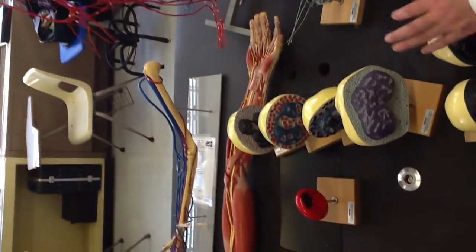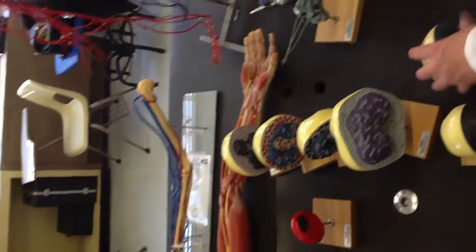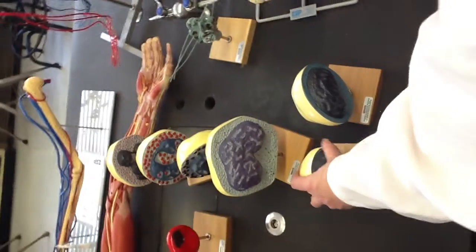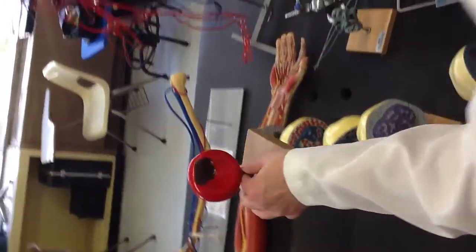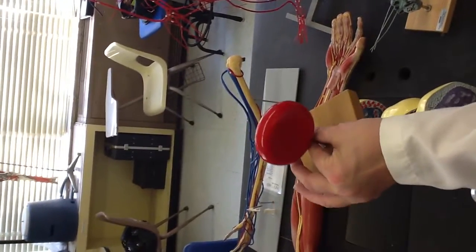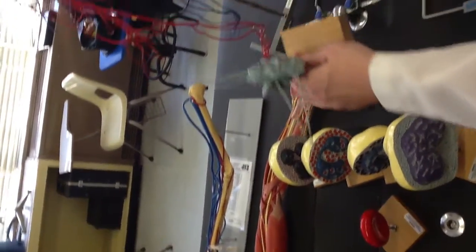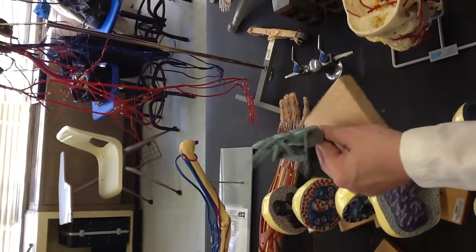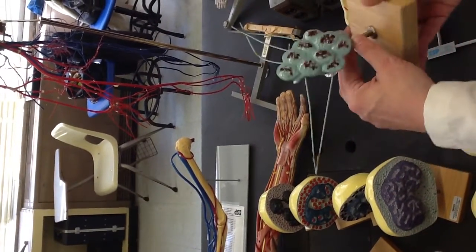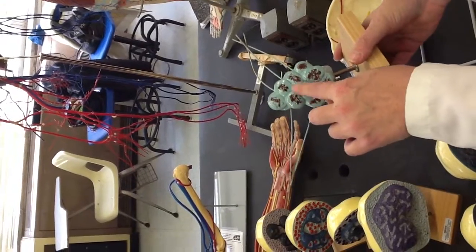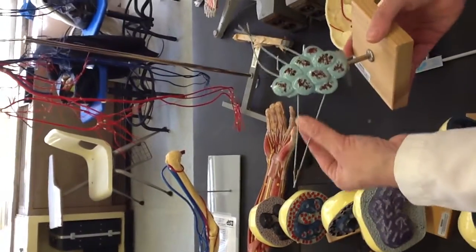Again, B lymphocyte, humoral immunity. They make antibodies. T cell is cellular immunity. And then finally we have our erythrocyte. Please don't call it a red blood cell. Call it an erythrocyte. And finally this model right here is the formation of a thrombus. What we have here are platelets, many platelets, and fibrin.